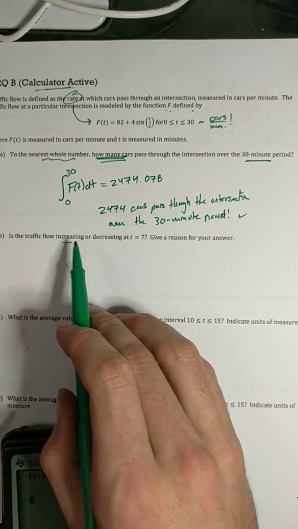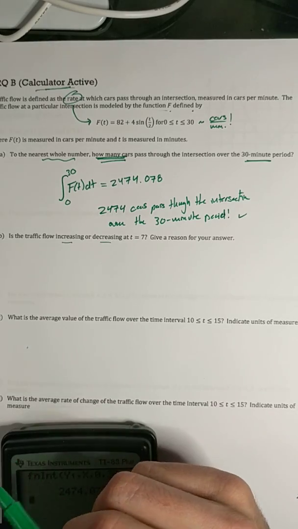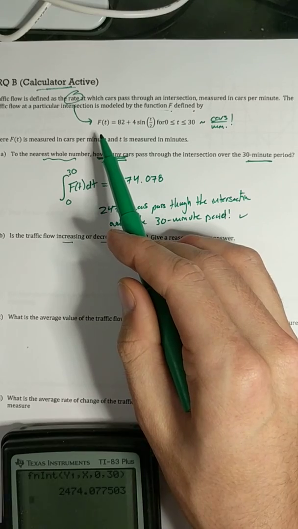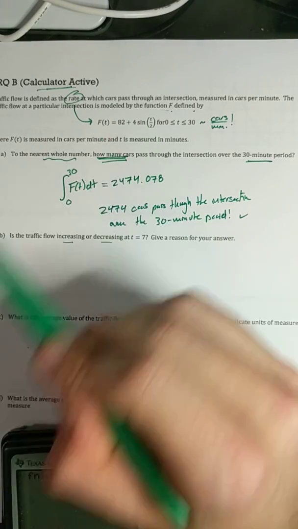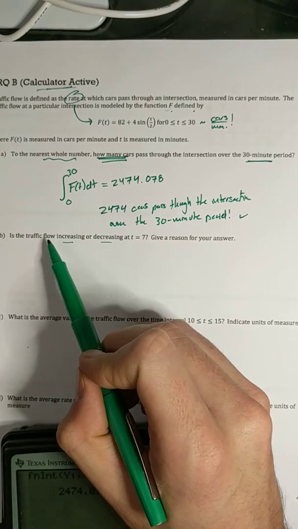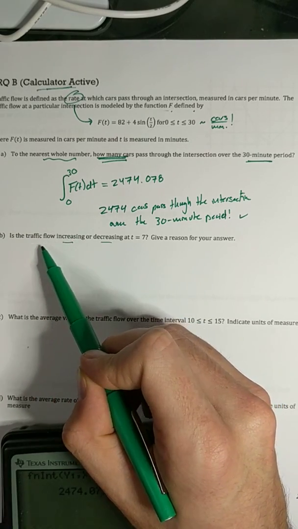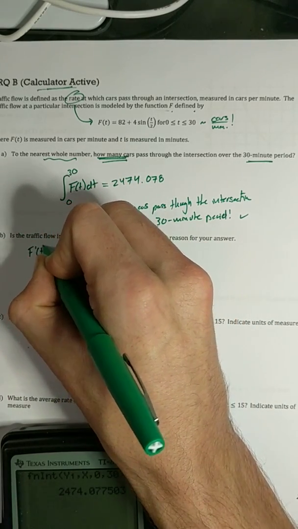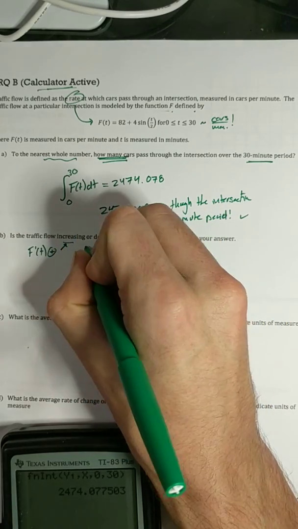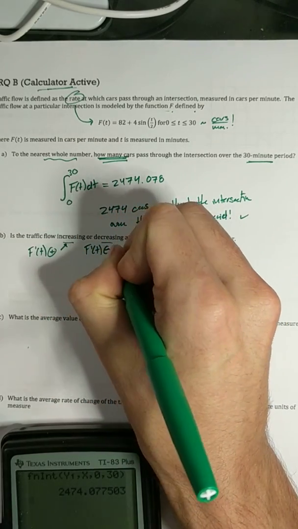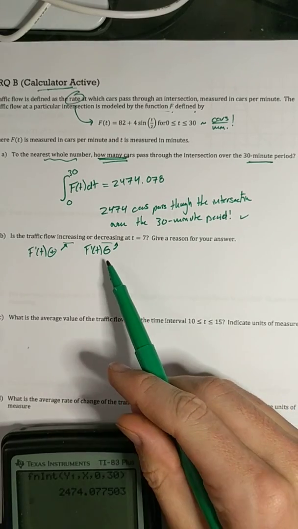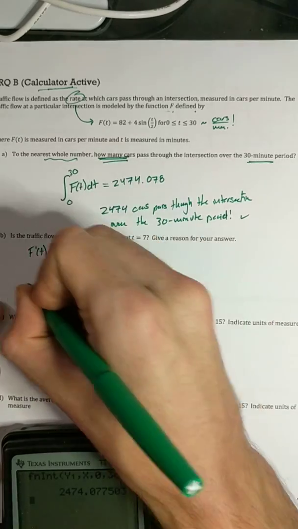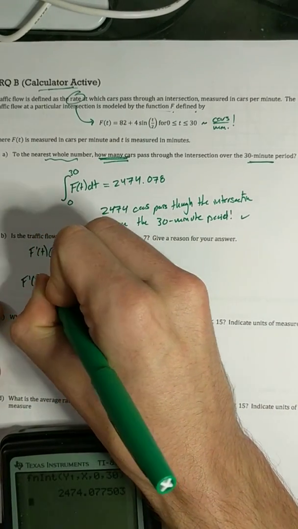Is traffic flow increasing or decreasing at t equals 7? Give a reason for your answer. Is traffic flow increasing? I know traffic flow is f of t. So is this traffic flow increasing? Well, I know something will be increasing if its derivative is positive. So f prime of t positive for increasing, f prime of t negative for decreasing. It's fine to use symbols in the annotations, but don't use symbols in your answer. So let's find f prime of t at 7.